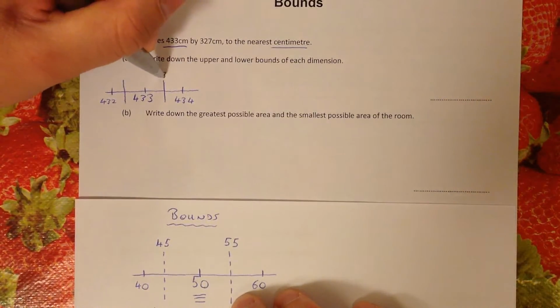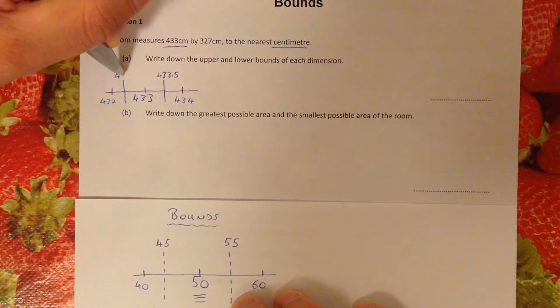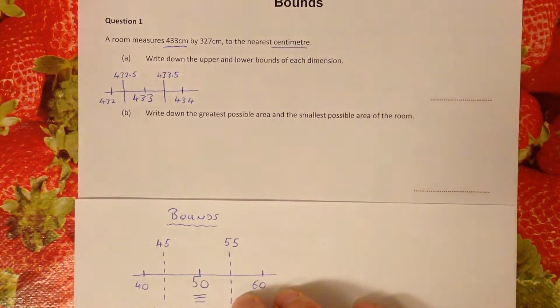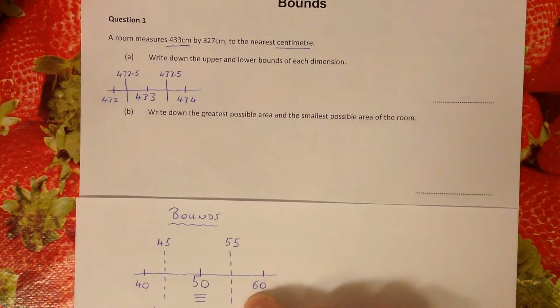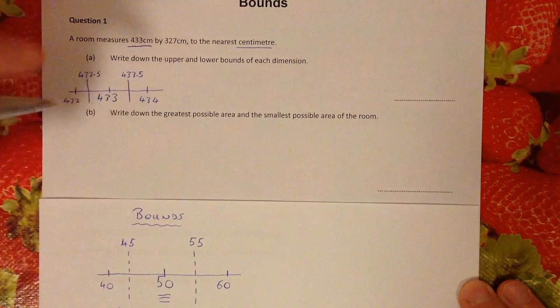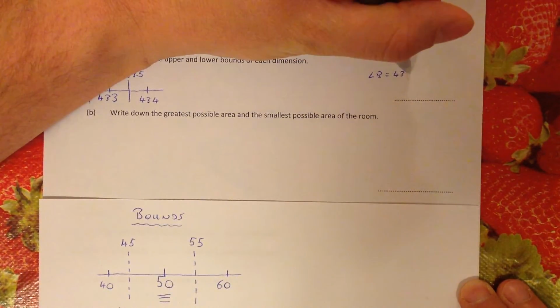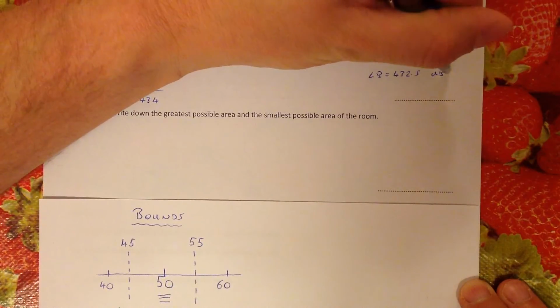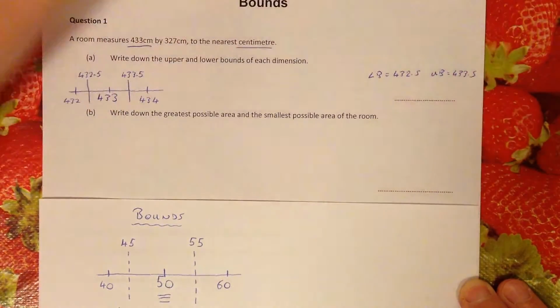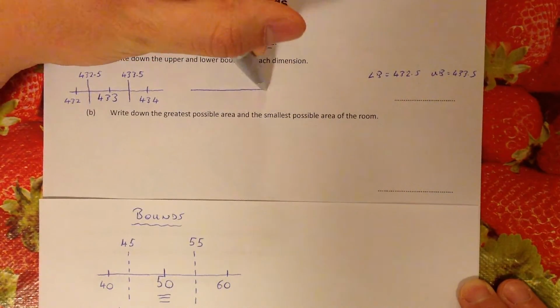So at 433.5, that would be the maximum value I can take before it changes into 434. And at 432.5, that would be the lower bound, the smallest value I can take before it changes down to 432. So my answer then, to find the upper and lower bounds of each dimension, the upper and lower bounds for the first dimension are going to be lower bound is 432.5, upper bound is 433.5. Looking then at the other dimension, the 327, again, that's to the nearest centimetre.